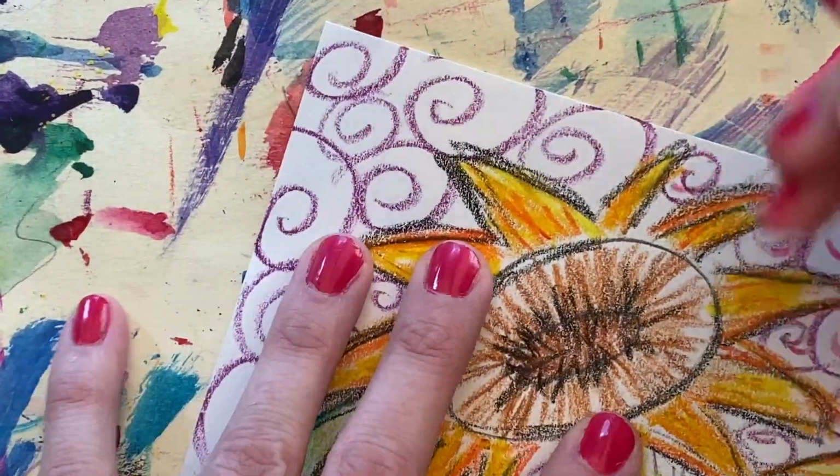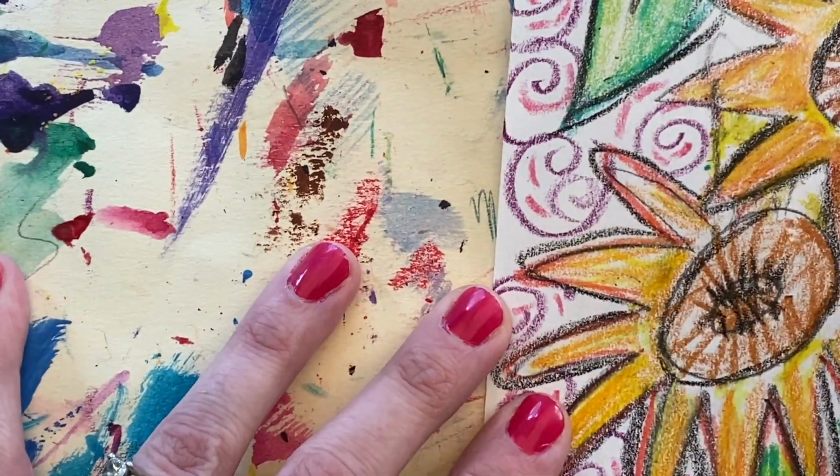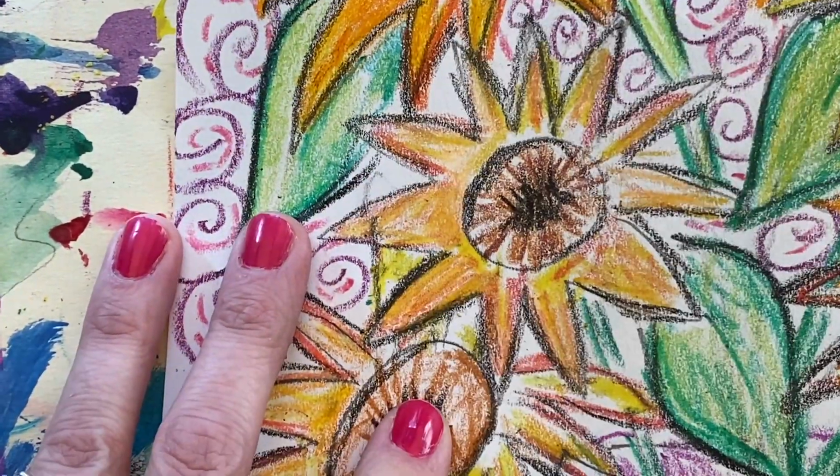I actually put a little bit of pink. I sometimes feel that pink can go either way. I feel like it hangs out with the warm colors and it could hang out with the cool colors.